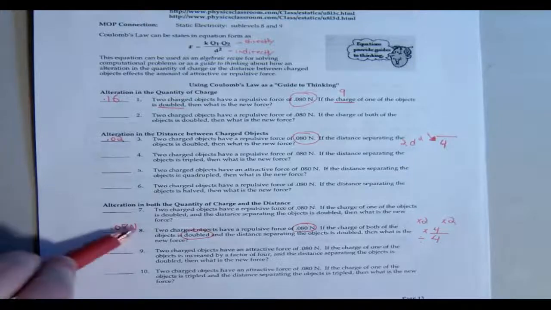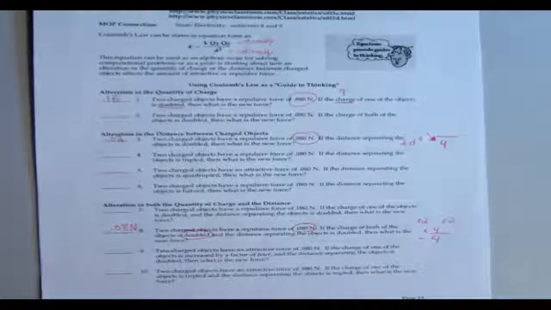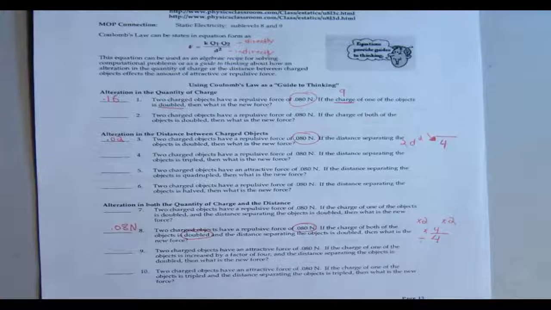You actually don't need to put newtons there. I just did out of habit. That's it. I know this is very brief, but that's the way it is.